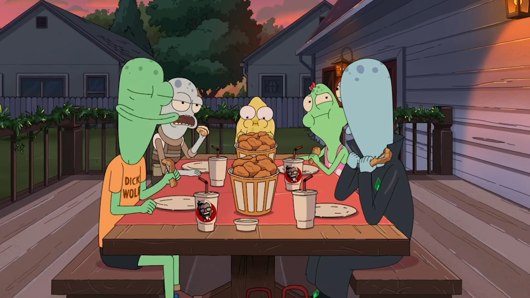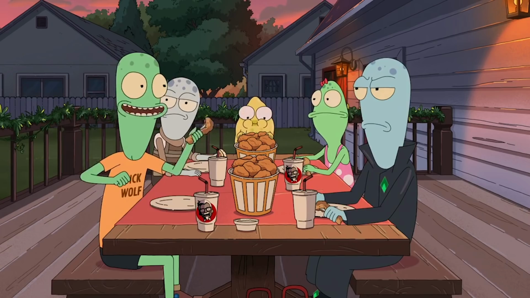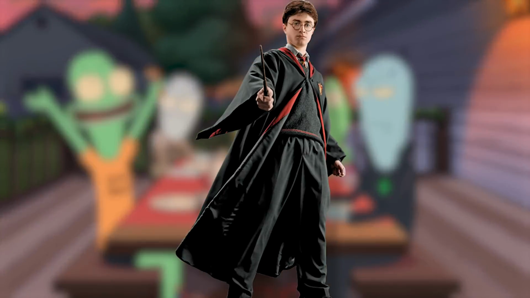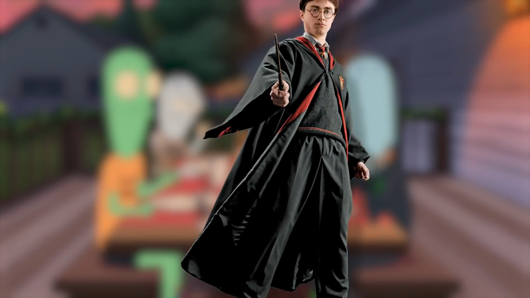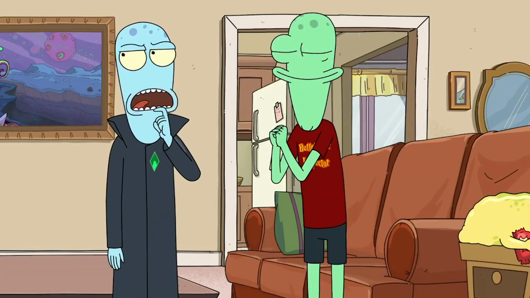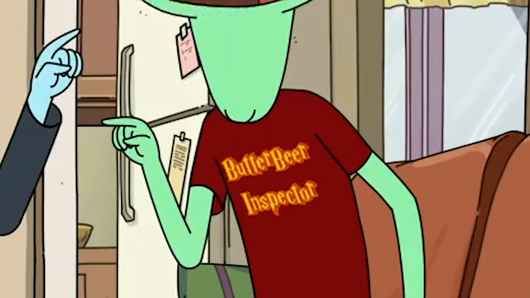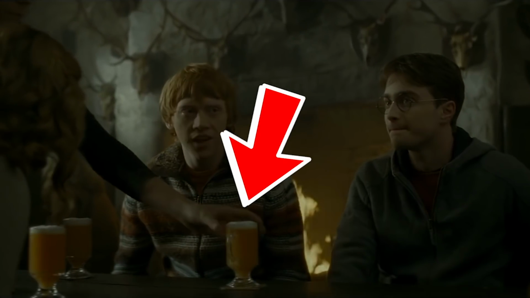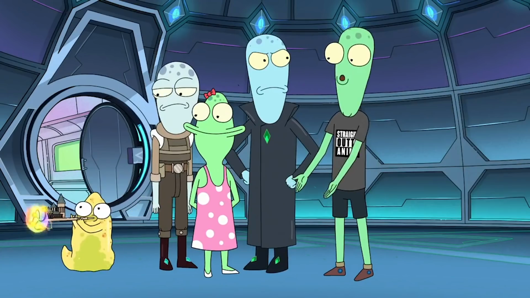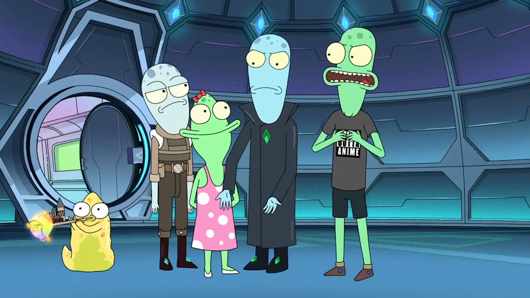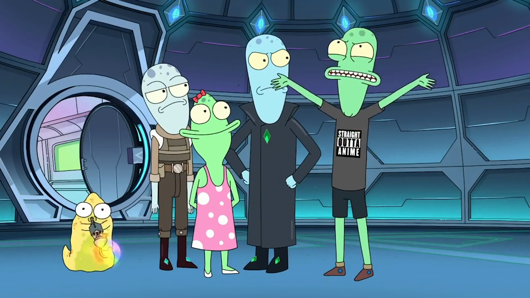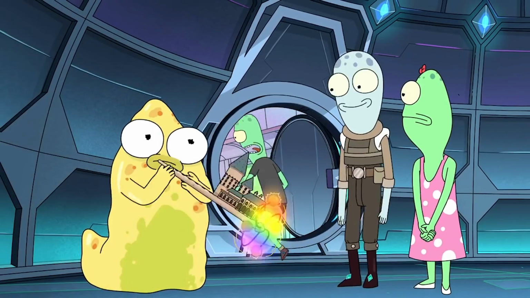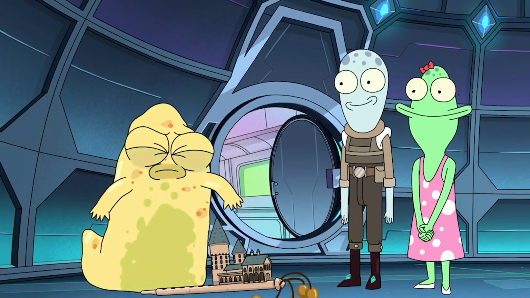Terry exclaims that he wants to watch all of the Harry Potter movies back to back. Although we didn't get to see him enjoying his non-stop Harry Potter marathon, in the very next episode we see him wearing a shirt that says Butterbeer Inspector, which is obviously a reference to a particular wizarding beverage that frankly sounds kind of gross. During the finale, the pupa goes to great lengths to access a Harry Potter whistle, so clearly Terry isn't the only one in the family who's a fan of the franchise.